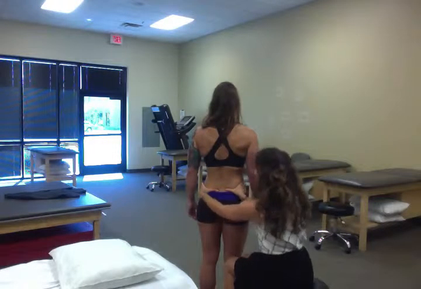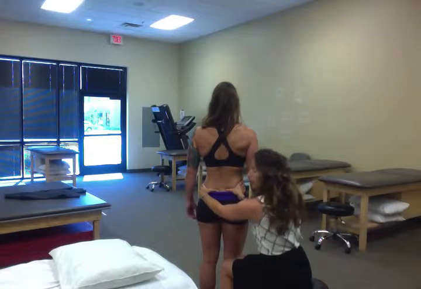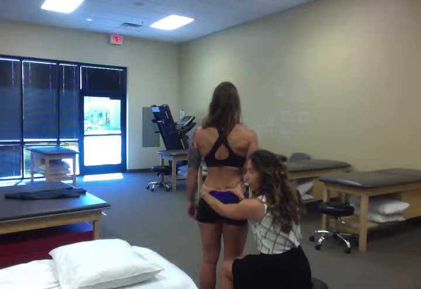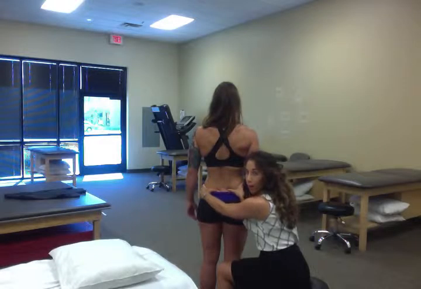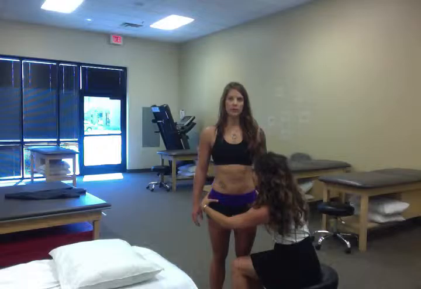What's interesting, and you'll notice on Dr. Rovig, is I can actually palpate deeper into the left PSIS than I can on the right. Also saw when I was palpating her ASIS that she has some asymmetry with that.